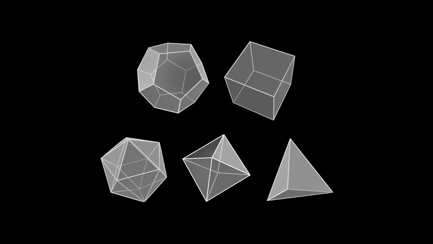A Platonic solid is a geometric shape where all the angles are the same, all the lengths of the faces are the same, and the number of faces coming into any vertex is the same. And there's only 5 of them. There's only 5 ways to construct a Platonic solid having those characteristics.